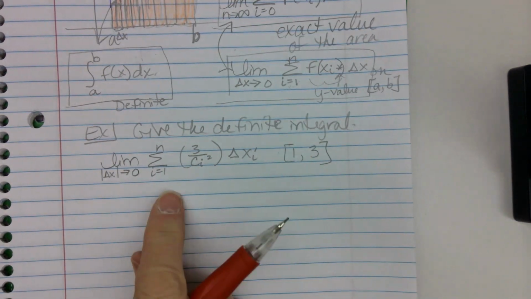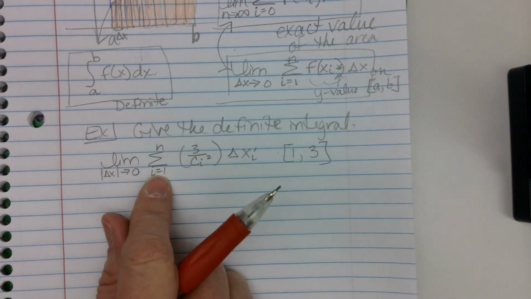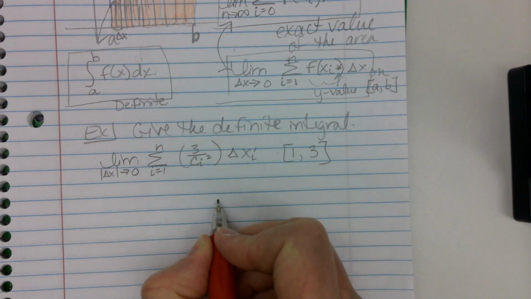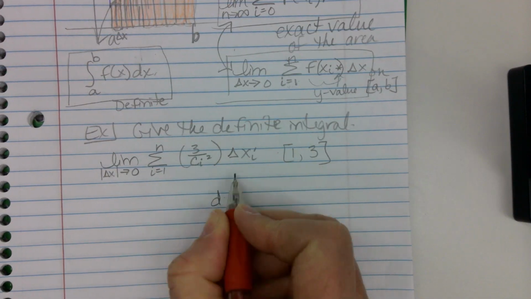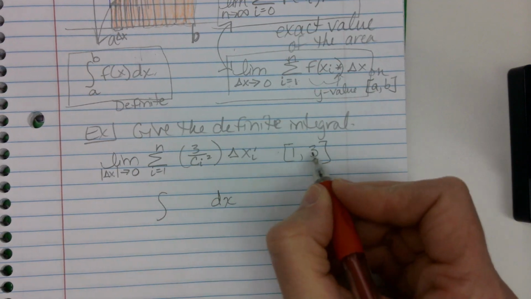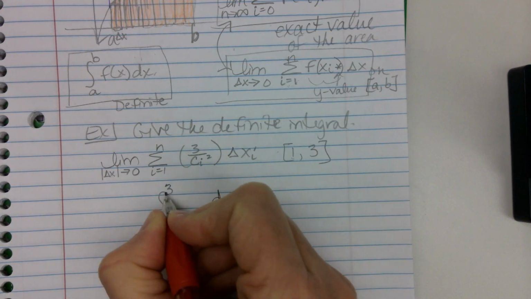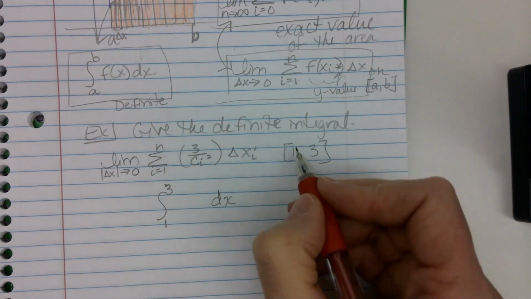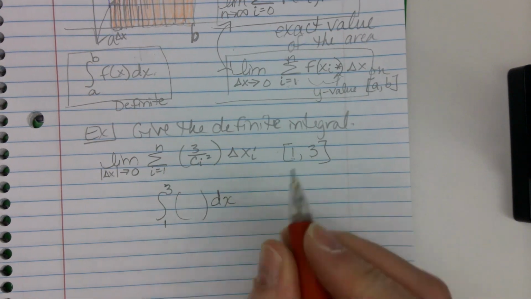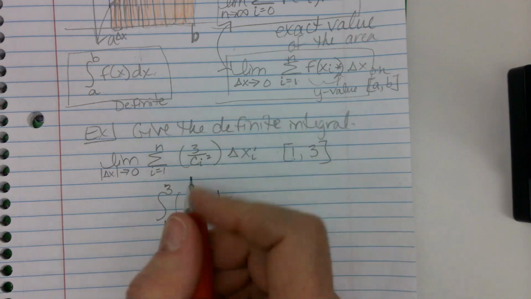Here's what they give. They give this limit definition with a summation. We know that delta whatever becomes a what? dx. The limits of integration are 1 and 3. These are called limits of integration. We start at 1, we end at 3. And what is the function itself? 3 over x squared.